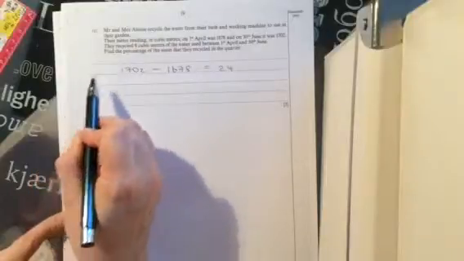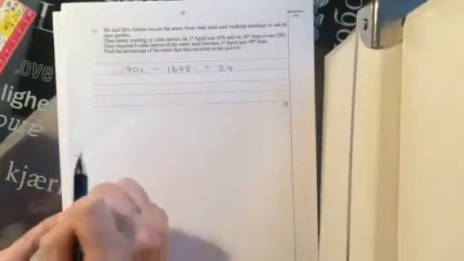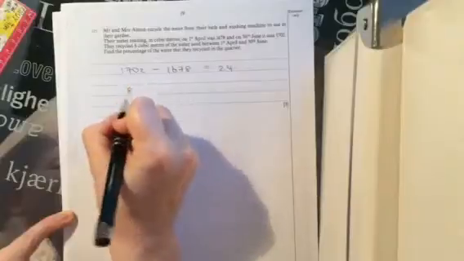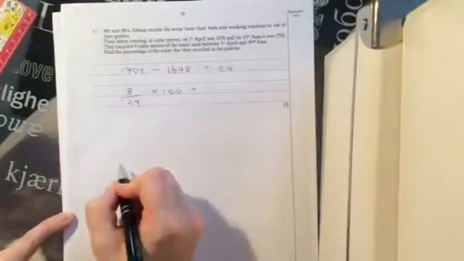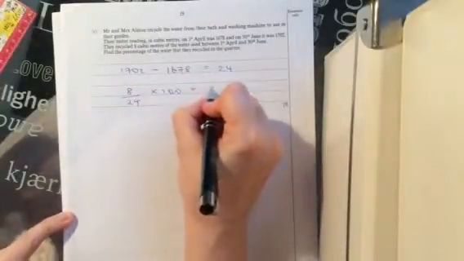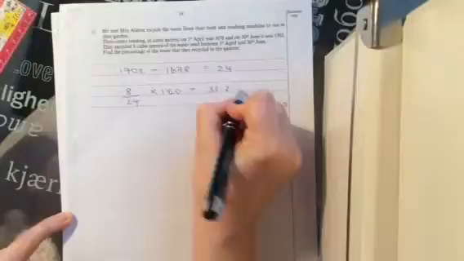They've recycled 8 cubic metres. We've got to find what percentage that 8 is of 24. So we do 8 divided by 24. And then we multiply that answer by 100 to convert it into a percentage. And that comes to 33.33333%, or 33 to the nearest whole number.